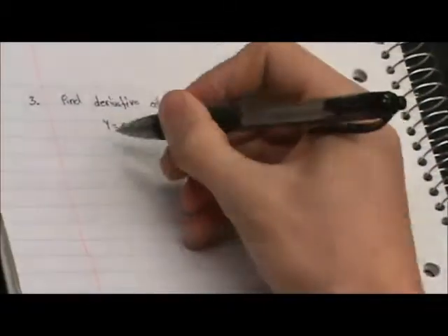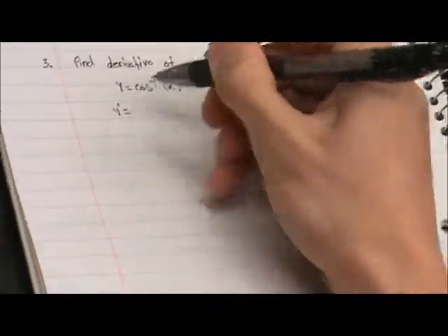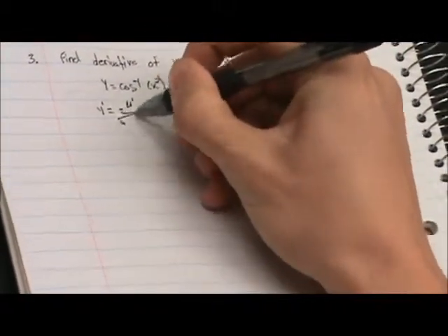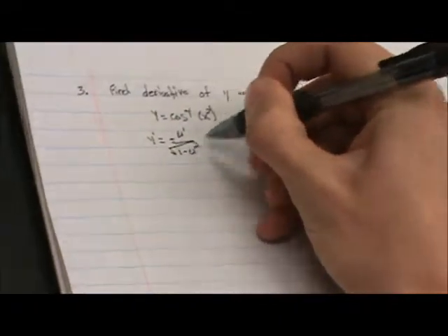Okay, in this last example, we have to find the derivative of y with respect to x with a given equation of y equals the inverse cosine of x squared. Well, to find the derivative of inverse cosine, you need to know that it will equal negative u prime over square root 1 minus u squared.